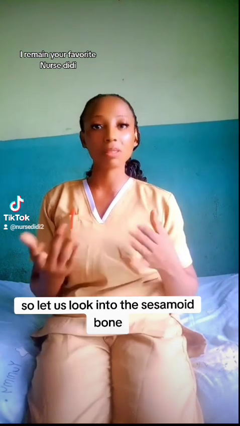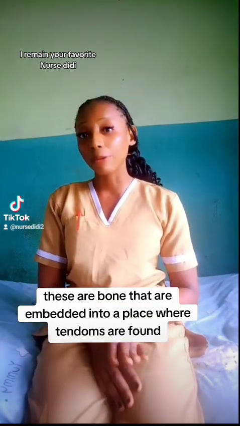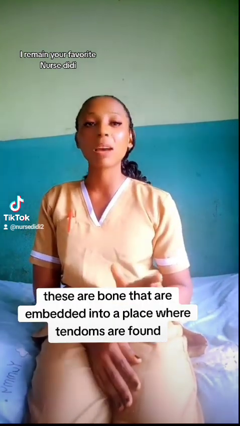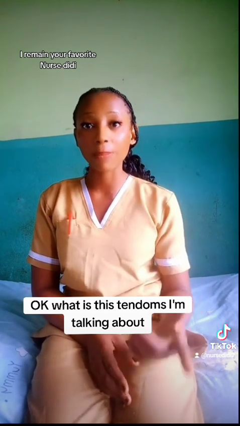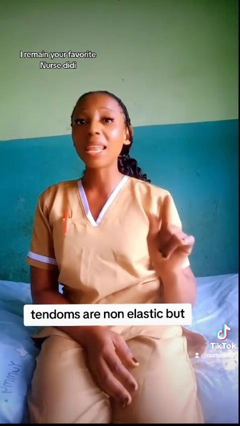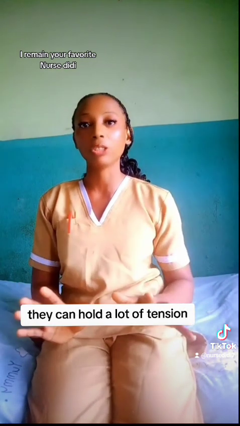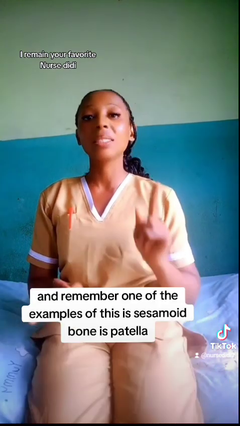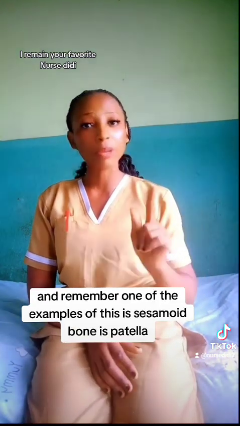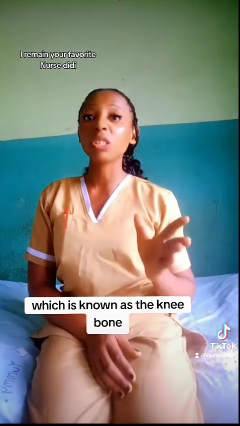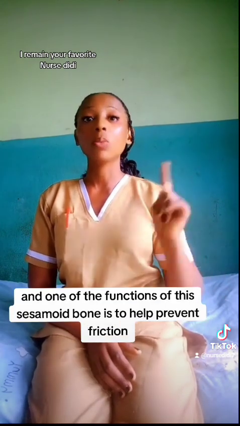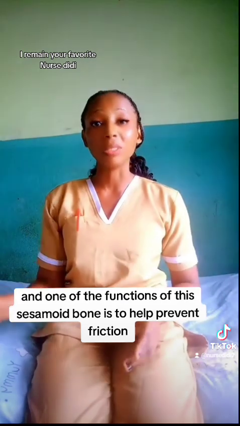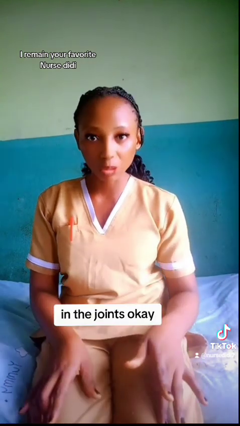So let us look into the sesamoid bone. Sesamoid bones are bones that are embedded in a place where tendons are found. What are these tendons I'm talking about? Tendons are non-elastic, but they can hold a lot of tension. These tendons are usually found in the joints. And remember, one example of a sesamoid bone is the patella, which is known as the knee bone. One of the functions of the sesamoid bone is to help prevent friction in the joints.